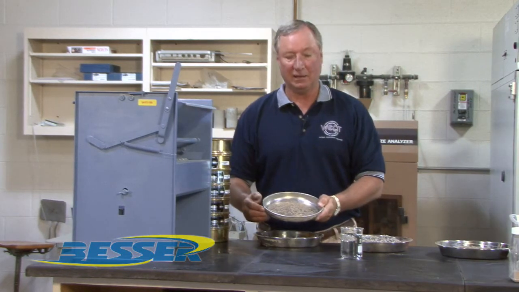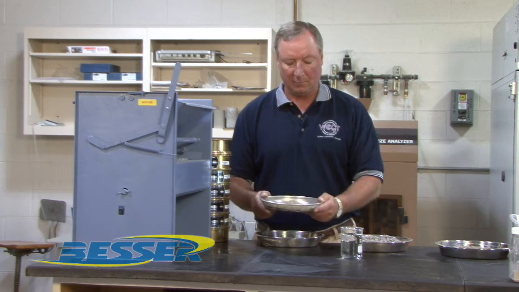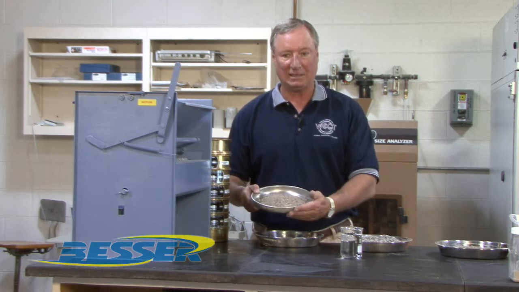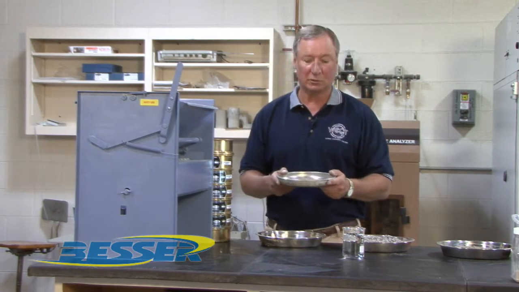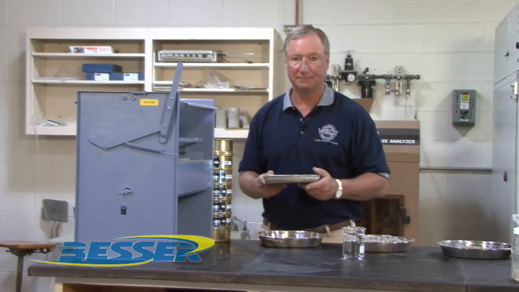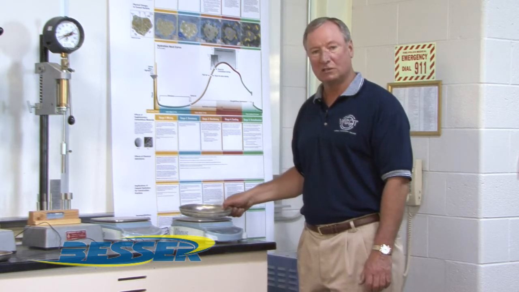So now I would take my dry sand, which should be about 500 gram sample, but I want to make sure of this weight and exactly how much of this material I have. So I'm going to take it over to a scale and make sure I get that weight. And yes, I have about 500 grams. This happens to be 488, but I use that total sample.